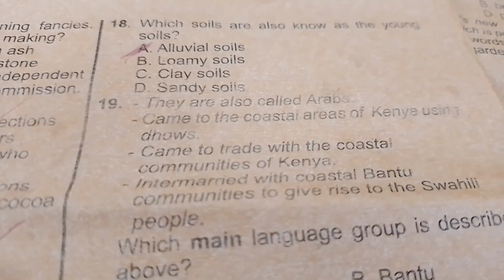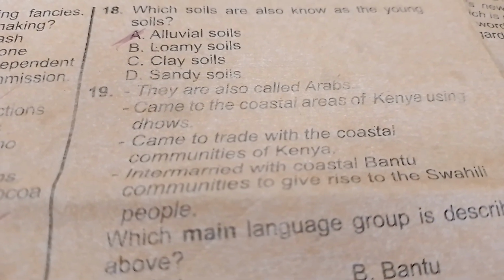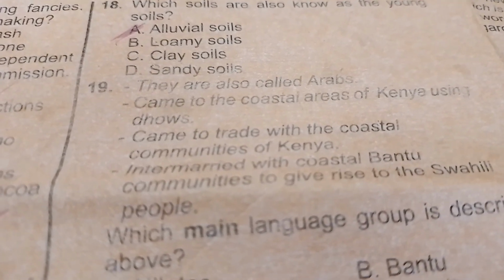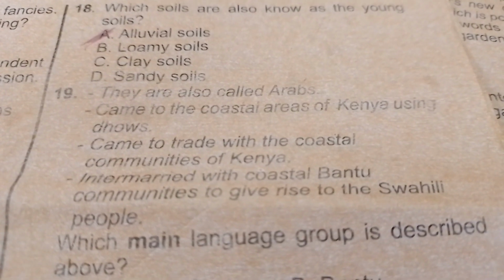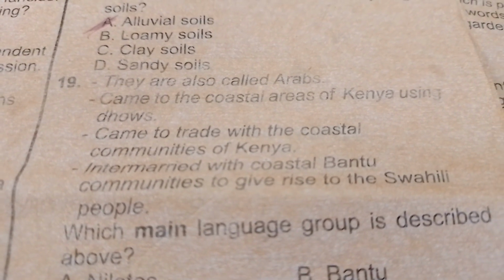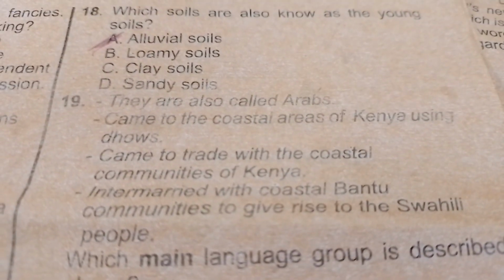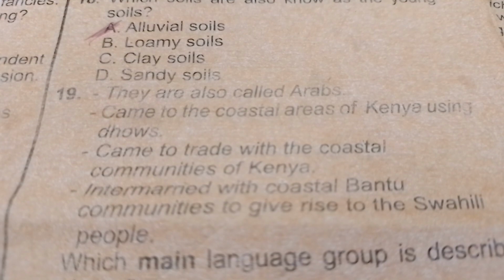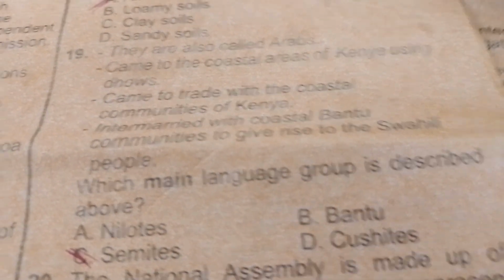They are also called Arabs. This question comes in fact from the Roman number 1, and these are Semites, they are also called Arabs or Semites. They came to the coast area of Kenya using the dhows, and came to trade with the coastal communities in Kenya, intermarried with the coastal Bantu communities to give rise to Swahili. These are the Arab members, or the Semites.